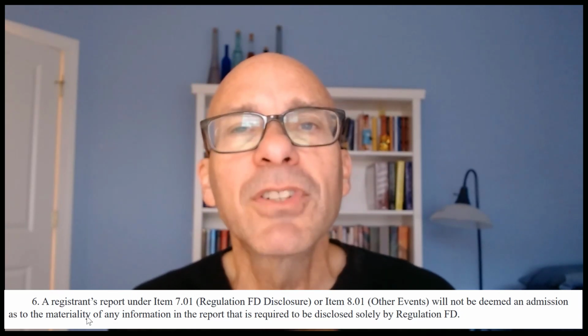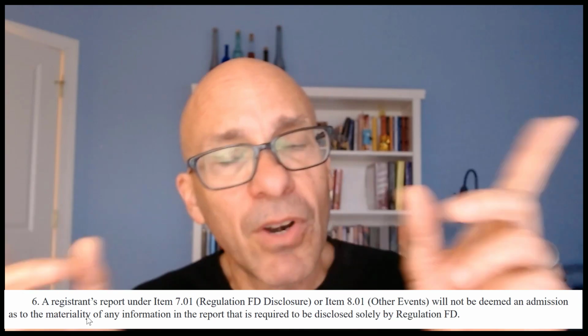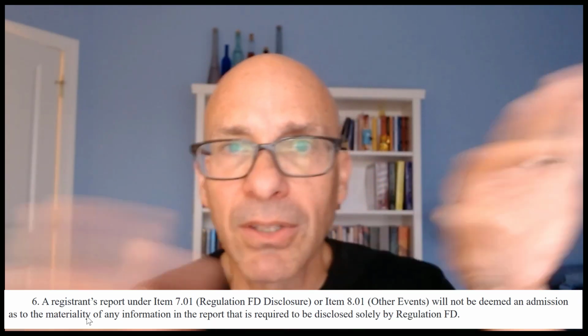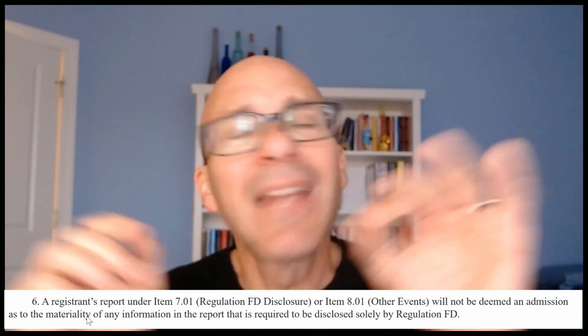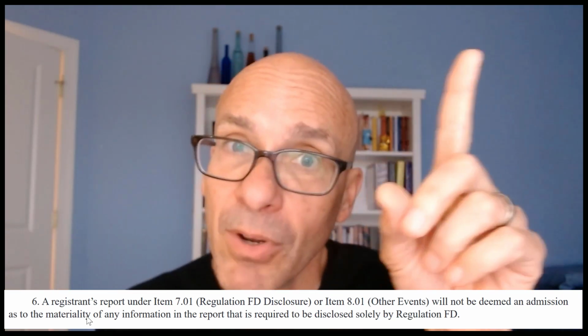So General Instruction B6 of Form 8K specifically provides that a voluntary Form 8K, regardless if it's furnished or filed under Item 7.01 or 8.01, and we're about to talk about the difference between those two, is not deemed an admission as to the materiality of the disclosure per that general instruction.